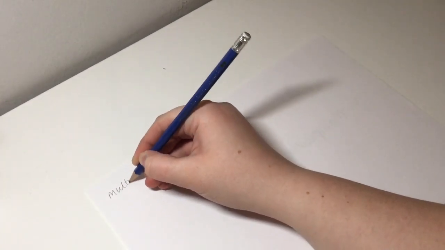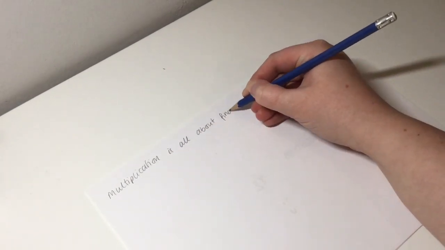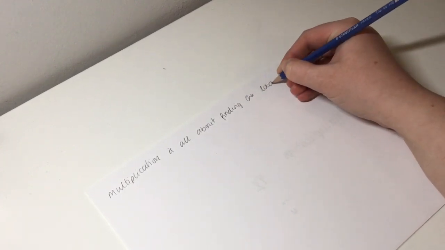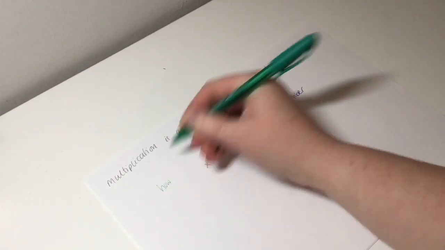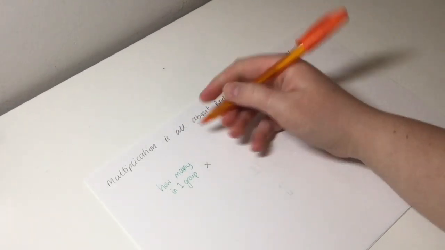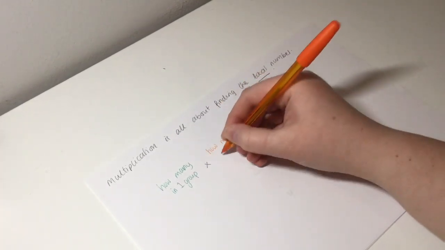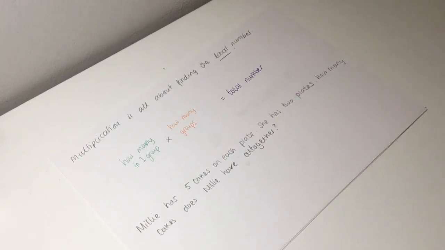Now, with multiplication we are looking to find the total number of items or objects. Just like in the division video, I've got my coloured pens to help make sense of the questions. And here I'm just going to write our little equation that I use to help me make sense of any question that I'm working on. So, our equation starts, we're going to find out how many things, objects are in one group, and we're going to be timesing that by how many groups there are to find our total number. Okay, so here's a question to show you what I mean.